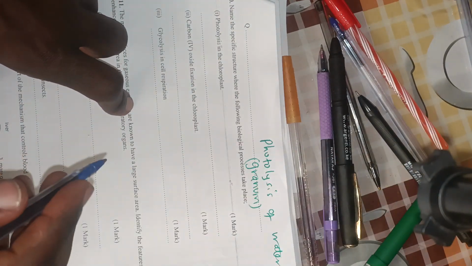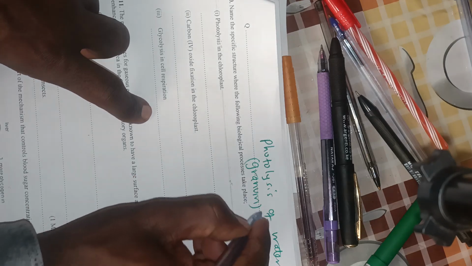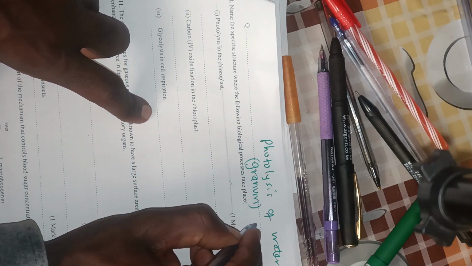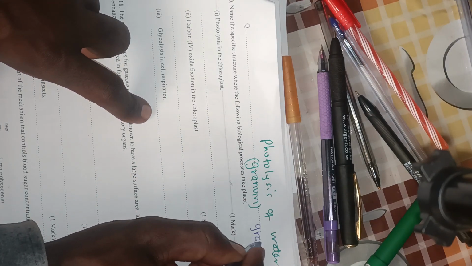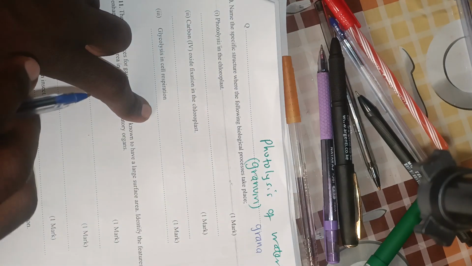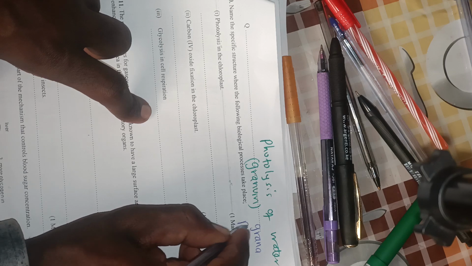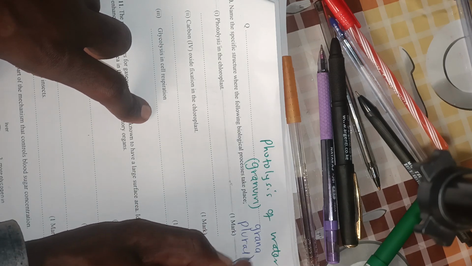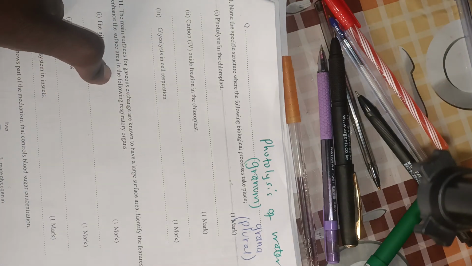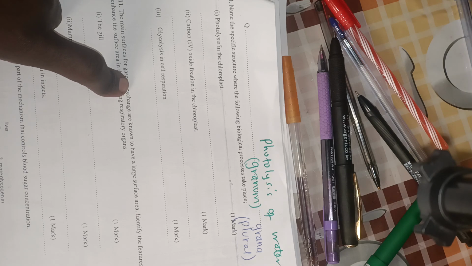And in the granum, what happens? We need to know this. Granum, if it is one, and grana, if you are referring to the plural form of this word. So we have to talk about a chloroplast in terms of where food gets made in the leaves of plants, and within the same structure as an organelle.